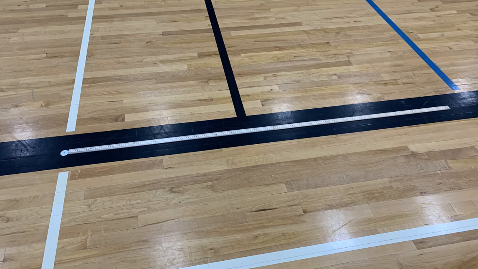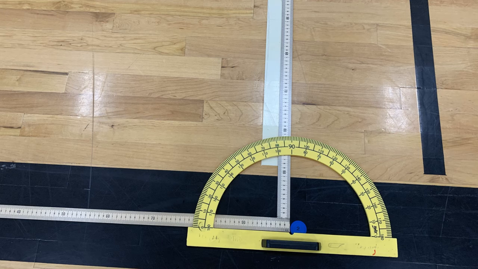Using the meter sticks, measure 3 meters east of the first token and then place the second token on the floor. Using the large protractor and meter sticks, now measure 4 meters north from the second token and place the third token on the floor.